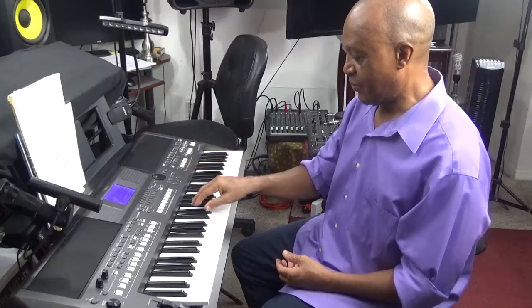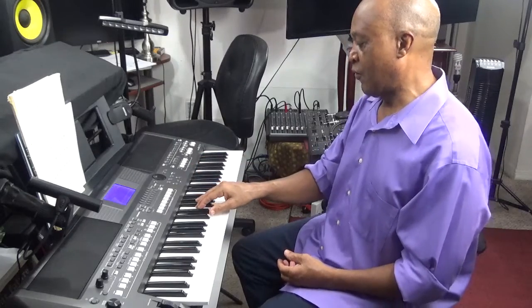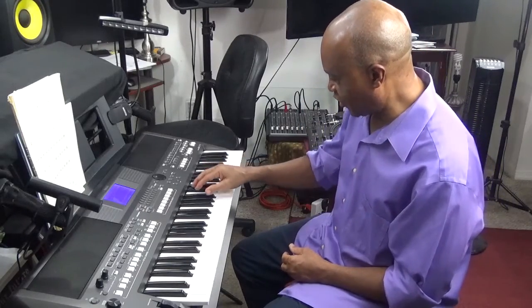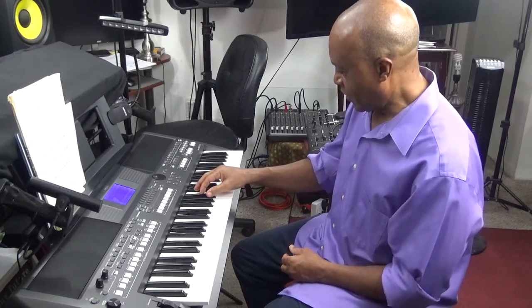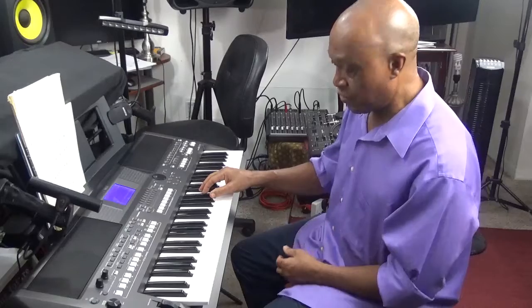Now let's play our second subdivision of four notes, tetra section or tetra chord, starting on the 5th note of this C sharp major scale. What is it? It's G sharp. Now let's play four notes.